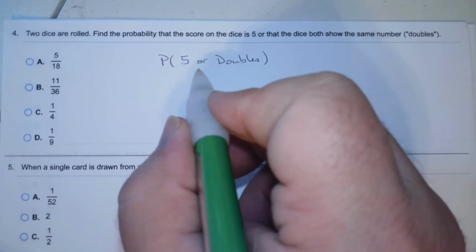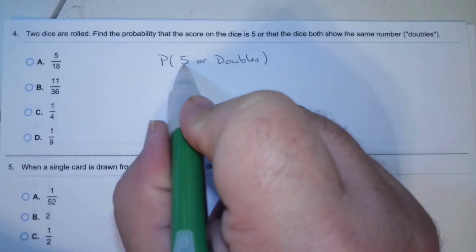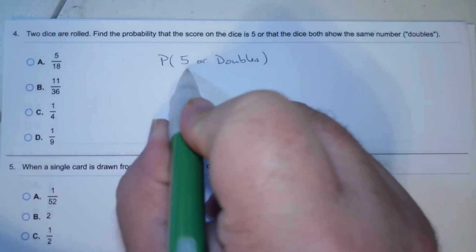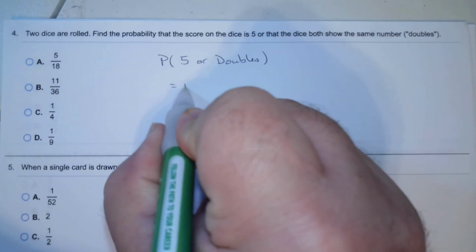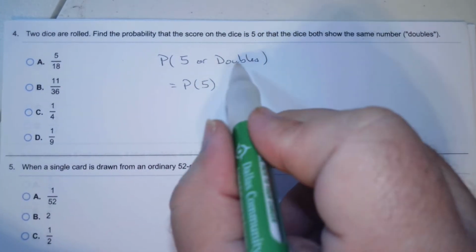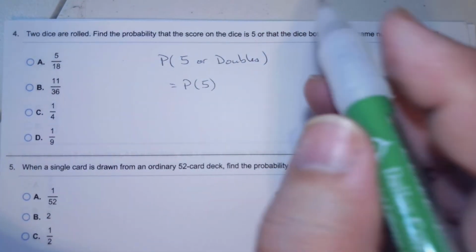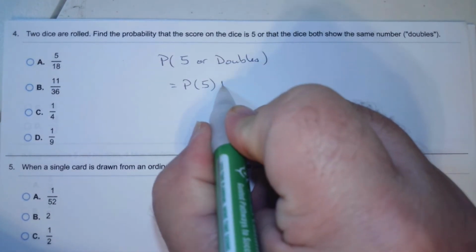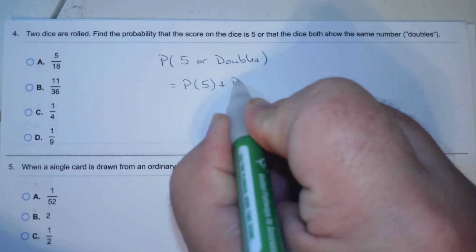Are they overlapping? In other words, can you make a 5 out of 2 of the same dice? No, it's an odd number, so that doesn't work. So they're independent events. If they could happen at the same time, then we'd have to subtract their overlap. But since they're independent, we're good to go.